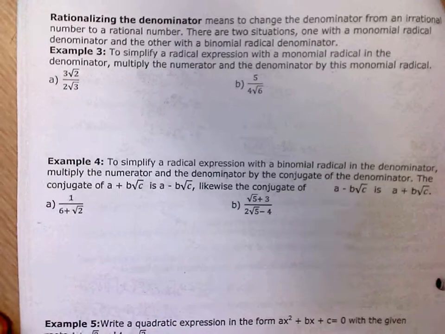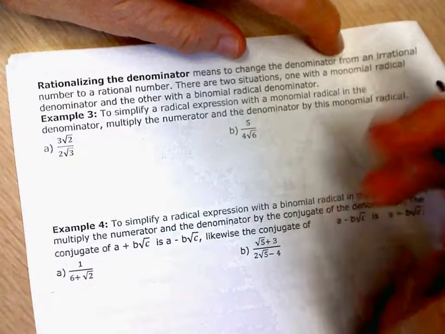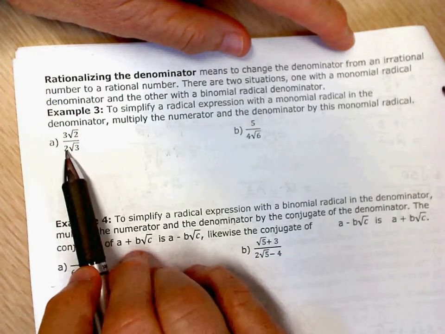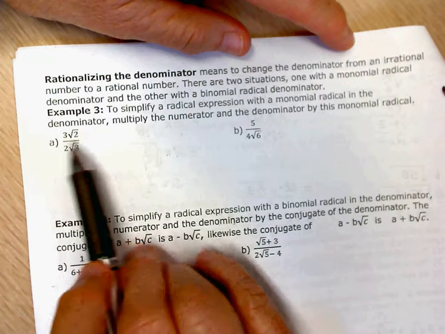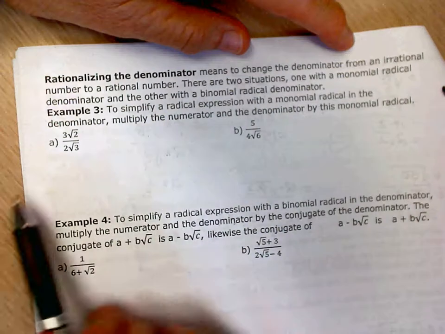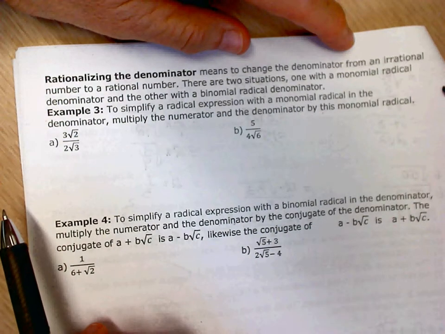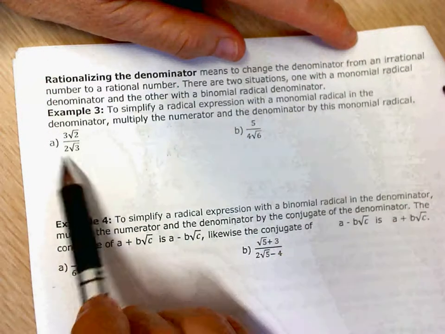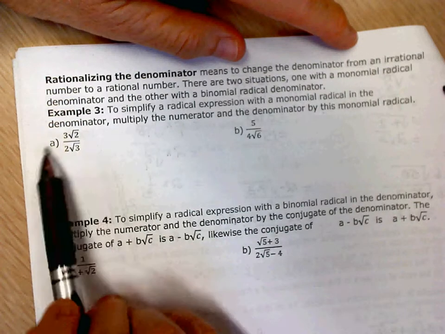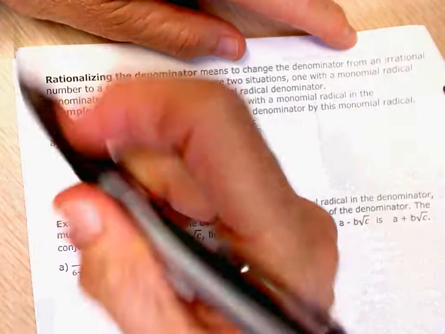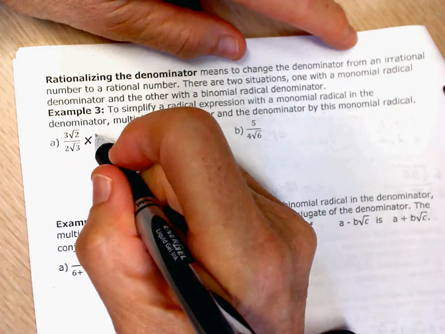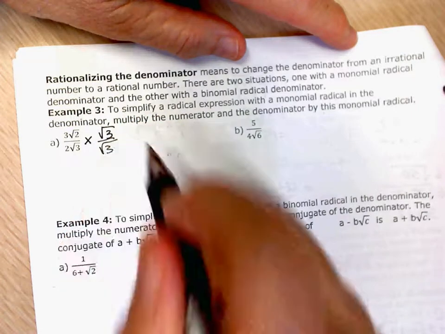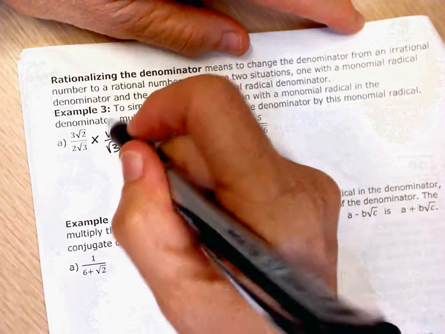Rationalize the denominator. When we rationalize the denominator, we want to get rid of the radical out of the denominator. So we basically multiply by 1, and when we multiply, we hope things cancel out. The more correct terminology is, this is an irrational number. We want the denominator to be rational. So we multiply by 1, by root 3 so that the radical sign disappears. I'm multiplying by 1, I'm not changing anything. Root 3 divided by root 3 is 1.